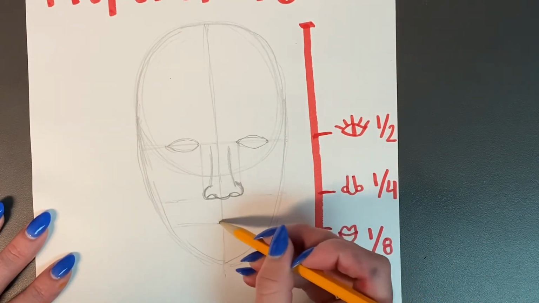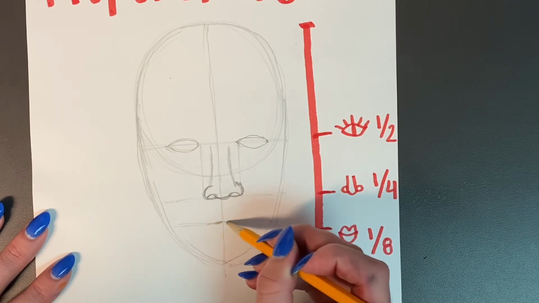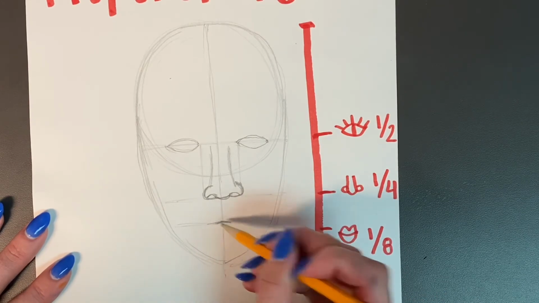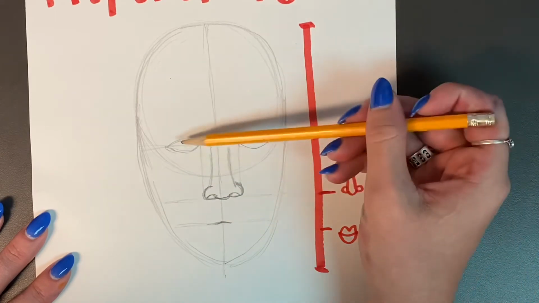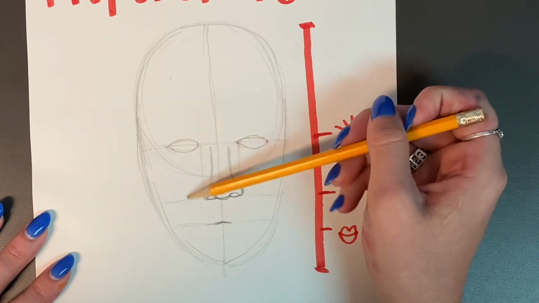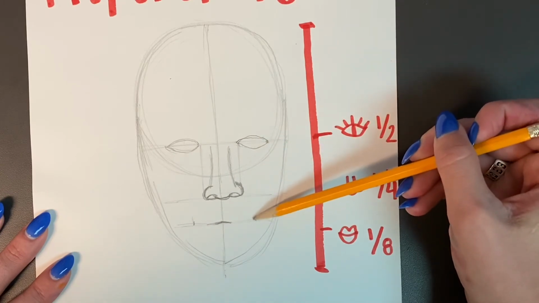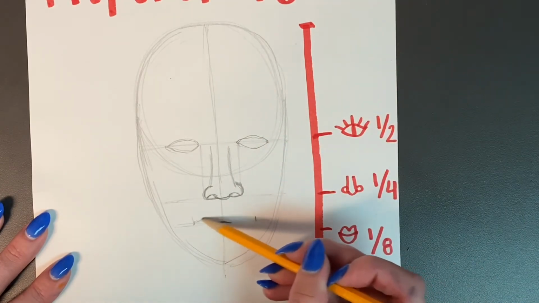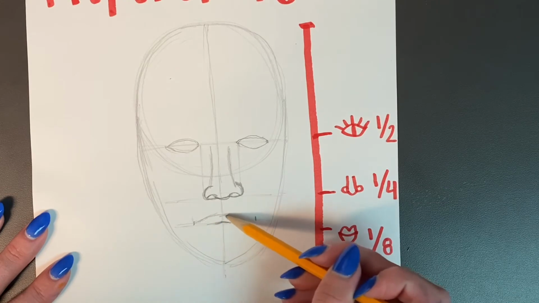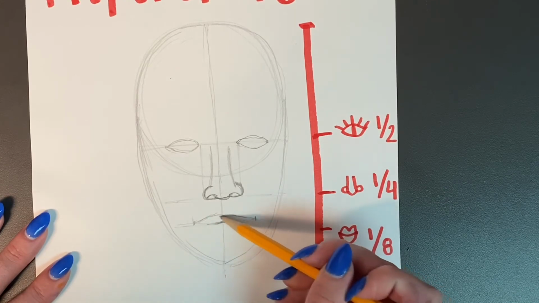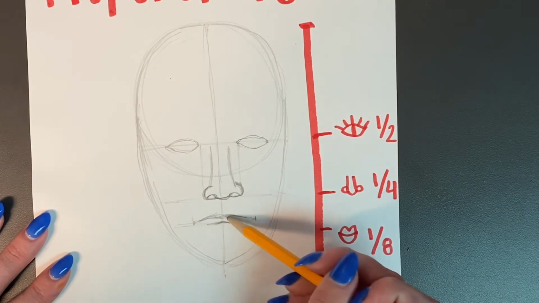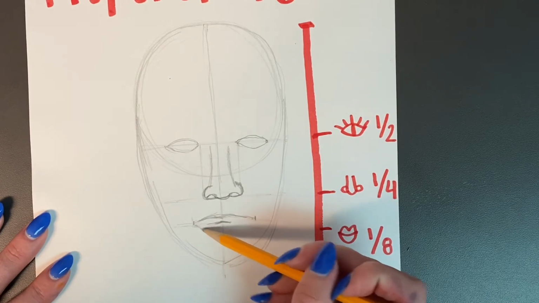Okay, next let's draw the lips. So I know that my lips are going to be about where that line is. So I'm just drawing a little curve. That's actually going to be the top lip. Then I'm going to find the middle of my eye, draw down and just draw little marks. That's going to be my sides of my mouth. Okay, and then I'm going to start connecting that. This is going to be my top lip.